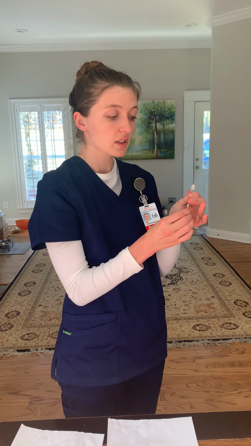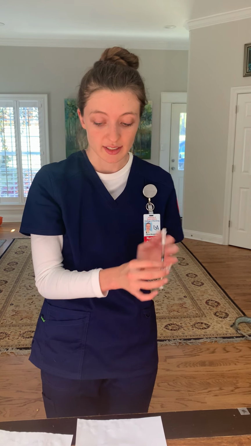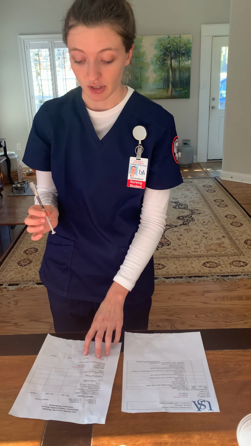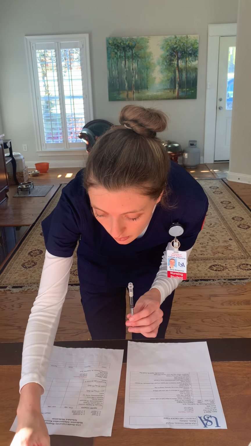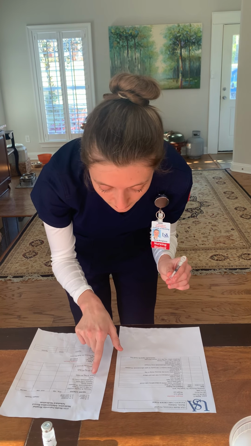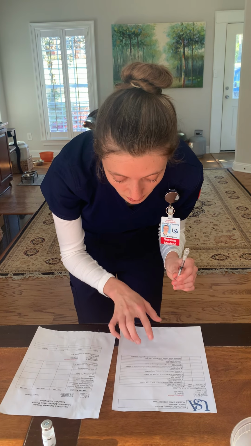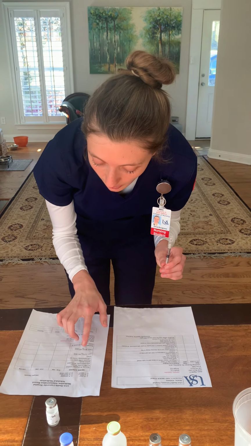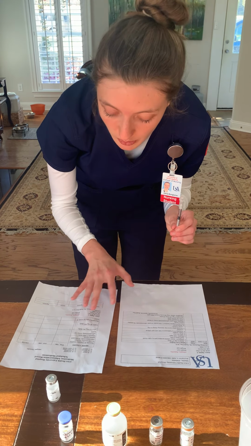I'm now going to verify with another nurse that this is the right dosage and the right calculations. Once she verifies that, I will then again refer to my medication administration record to confirm that everything is right. I will use my vial and my syringe, make sure that the heparin, so right medication, 5,000 units, right dose, subcutaneously the right route, and every 12 hours, which is the right time.